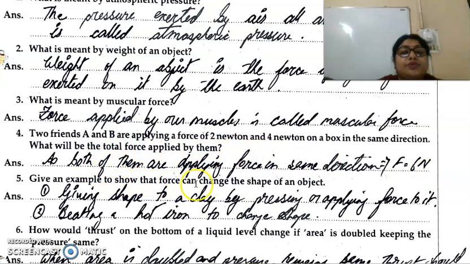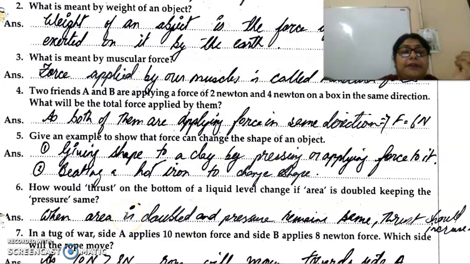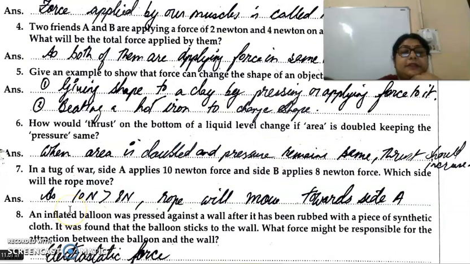Give an example to show that force can change the shape of an object. So giving shape to a clay by pressing or by applying force on it, the way how we make the clay pots or any articles out of clay. Then beating a hot iron to change its shape, to give a particular shape when we beat a hot iron. Then next one you see, how would thrust on the bottom of a liquid level change if area is doubled, keeping the pressure same? So when the area is doubled and pressure remains the same, the thrust will always increase.